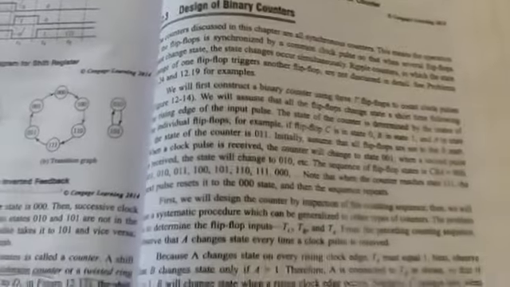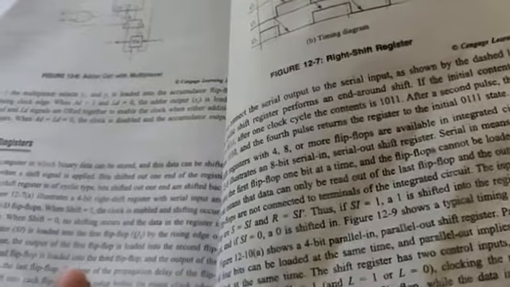Next we're going to deal with the binary counters. We shall start with the counters. So far what we discussed is registers, shift registers: serial in, serial out, serial in, parallel out, parallel in, serial out, parallel in, parallel out.